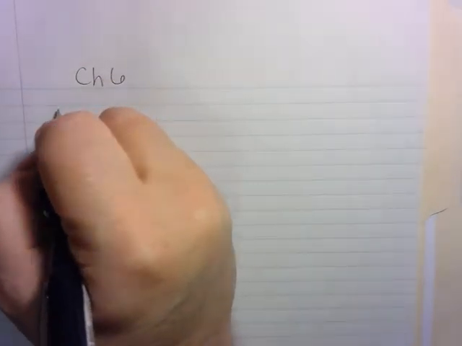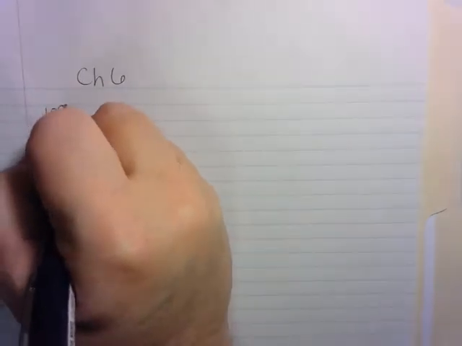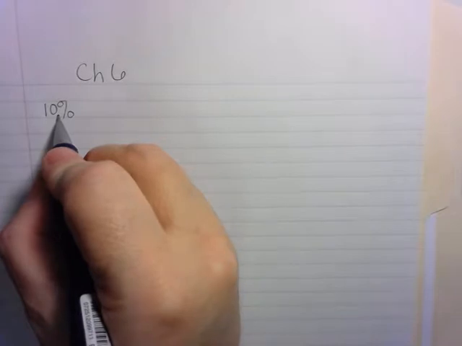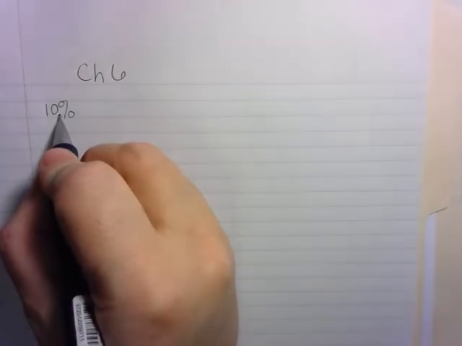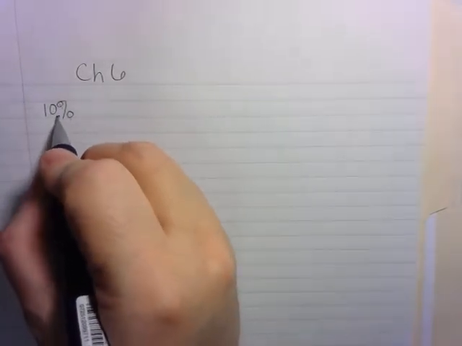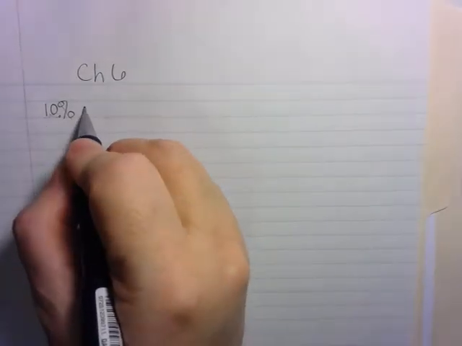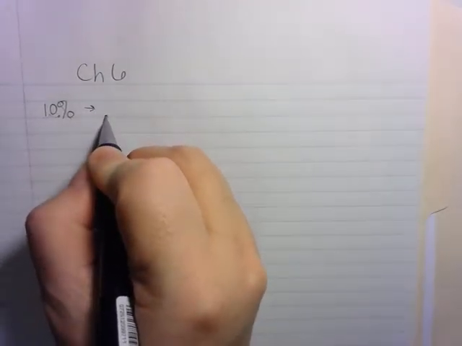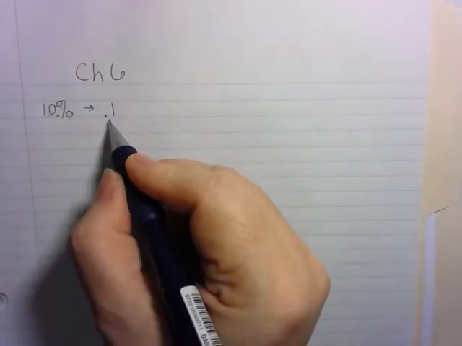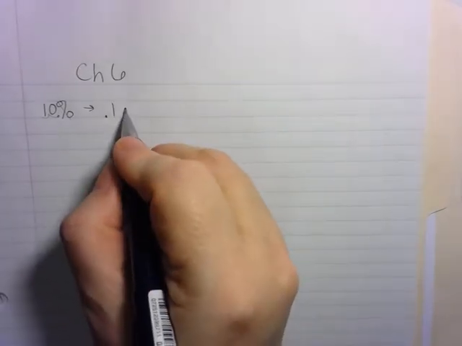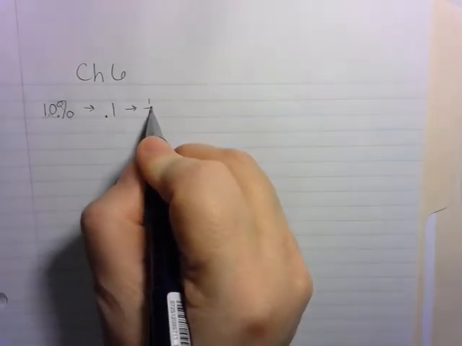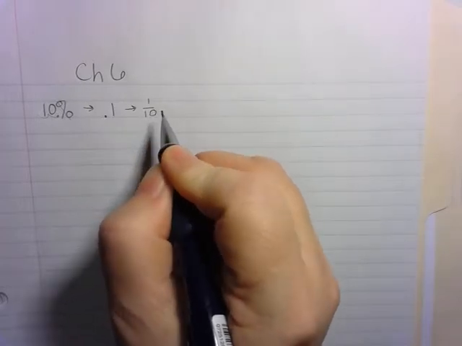Here we're looking at turning our percentages into decimals and fractions. So to turn this into a fraction, my decimal's actually right here. To get rid of this, I move it over 2 places. So 10% as a decimal equivalent is 0.10. As a fraction equivalent, it's 1/10.